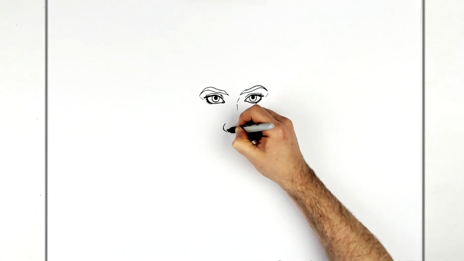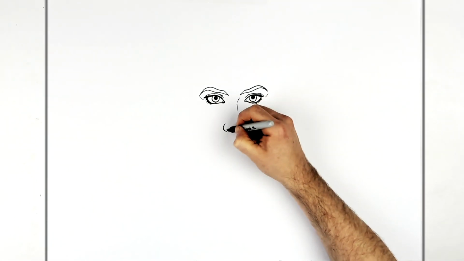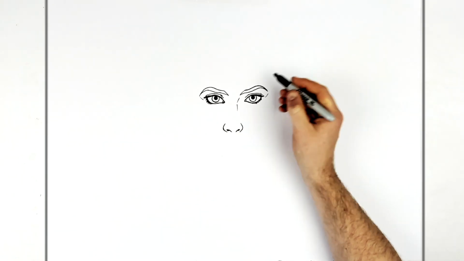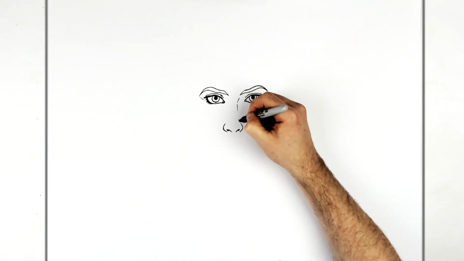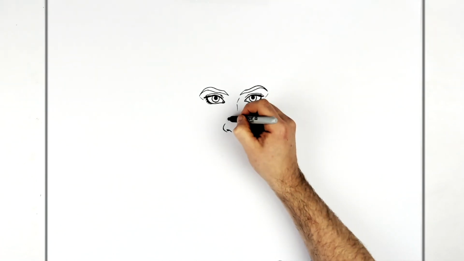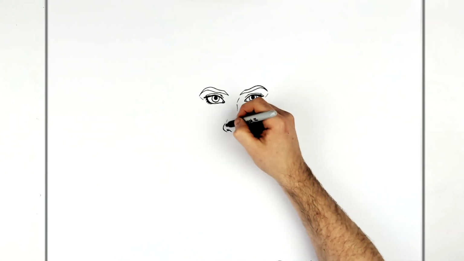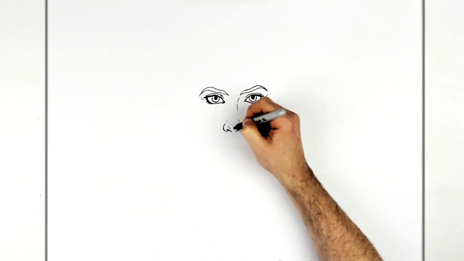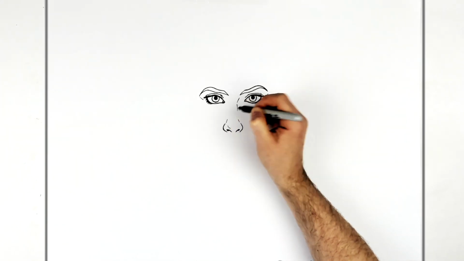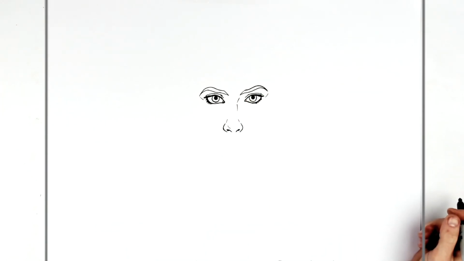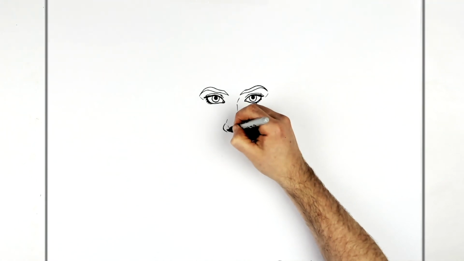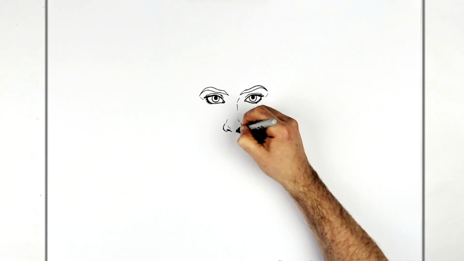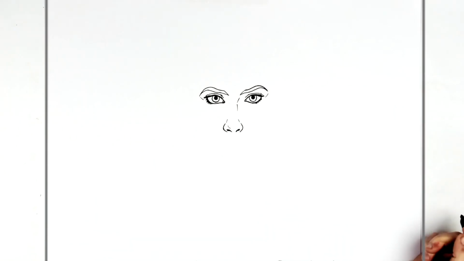So you could add as much of this as you want. You could add an extra line here, something else here. I wouldn't add too much, though sometimes some hatching on the bottom of the nose works. But I think I'll leave it there. That looks good to me. Yeah, that's not too bad.